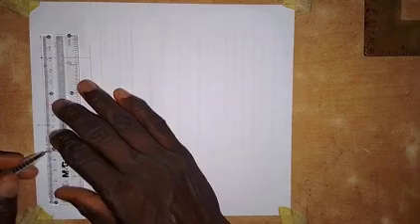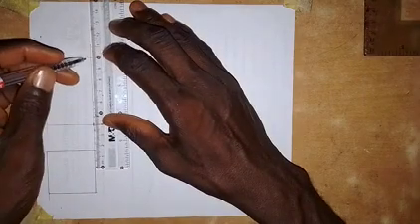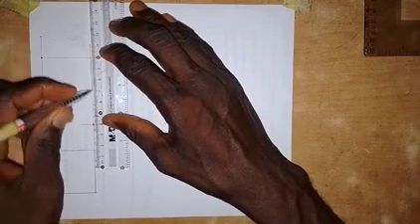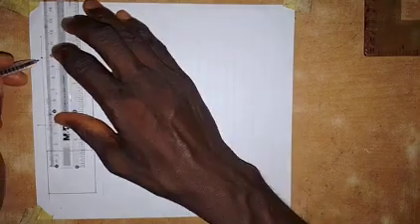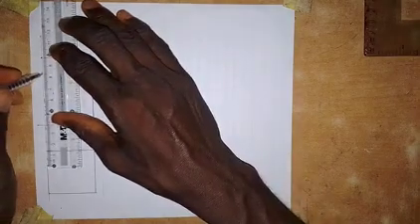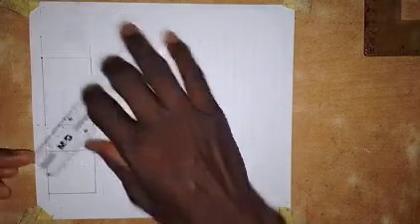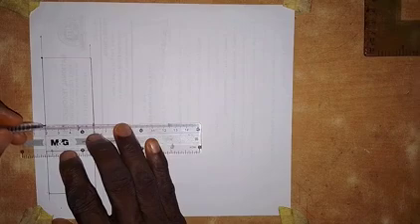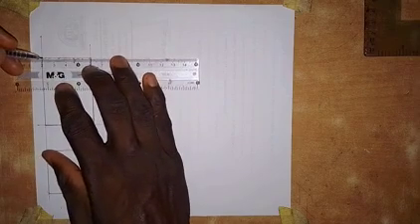As the top of the prism, I will also make this line a thick line. Then this line also, we need to make it a thick line. Then we also need to make this a thick line, and we make this line a thick line as the front elevation of the square prism. We also make this line a thick line.